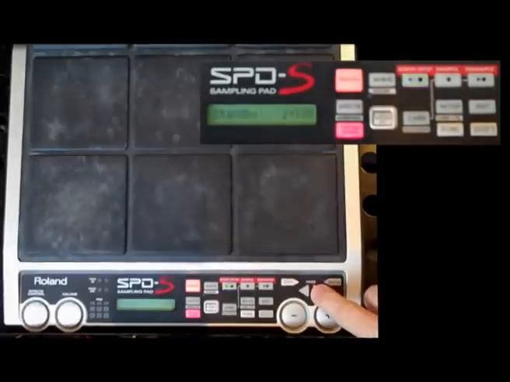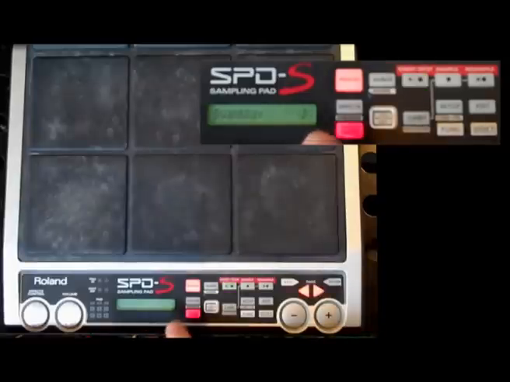Use our right arrow. The next option is to quantize. At the moment it's quantized to a 16th note. If you're not familiar with the term quantize, all it's going to do is try and tidy up your performance. So if you're a little bit out with your beats, it will move them to the nearest value. In this case, a 16th note or a semi-quaver. If you want to change the value of the quantize, you can use the minus and plus buttons.